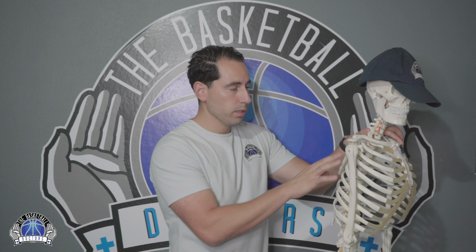We have a similar concept more in the shoulder blade. When it comes to the shoulder blade, we want muscles around the shoulder blade to keep the integrity of the shoulder blade in place. So I'm not going to go over all of them, but I'm going to go over some main ones.